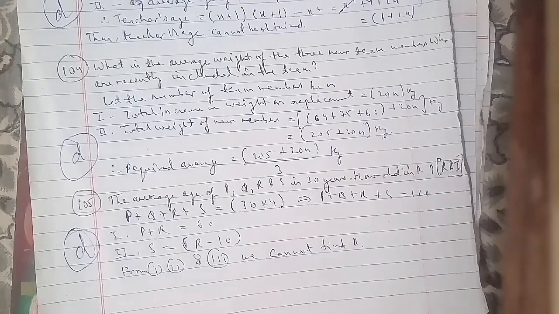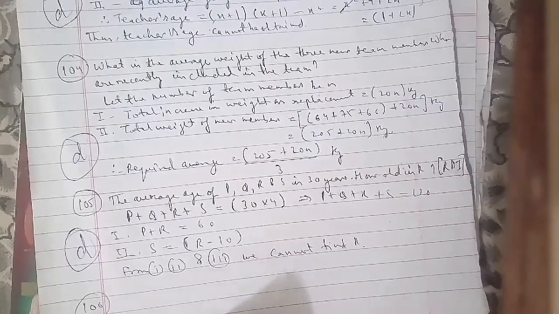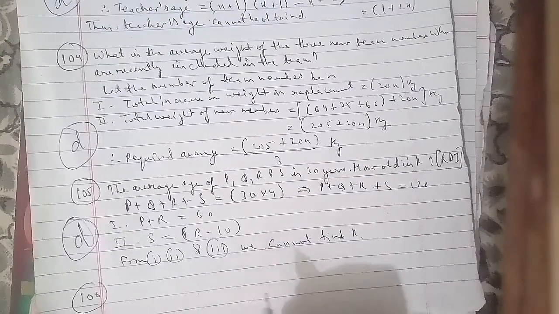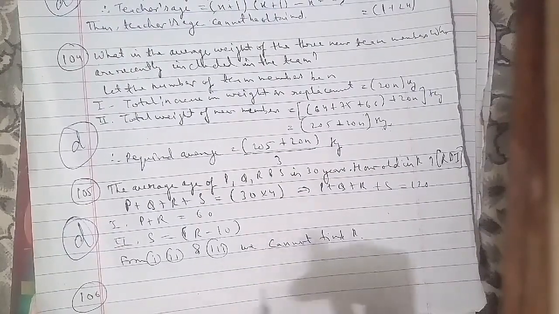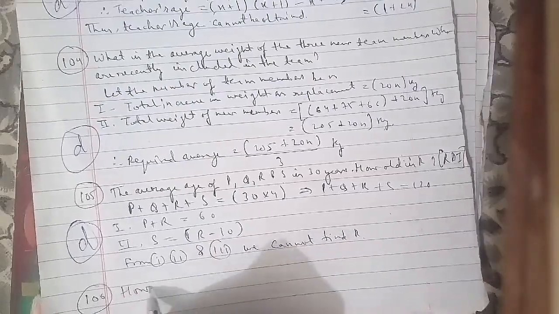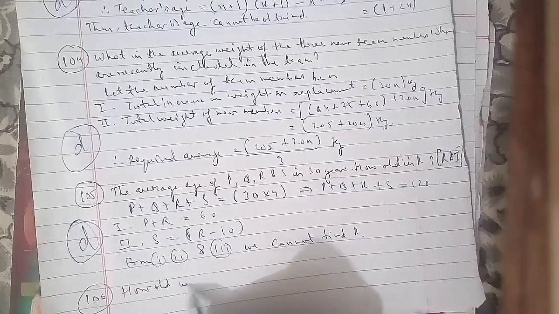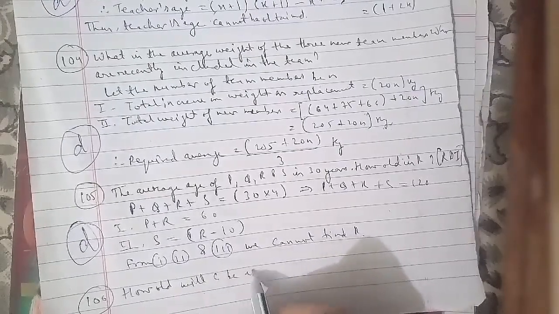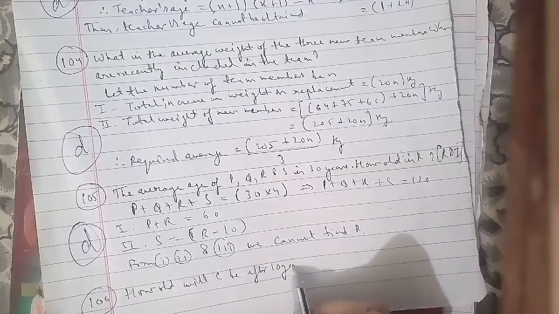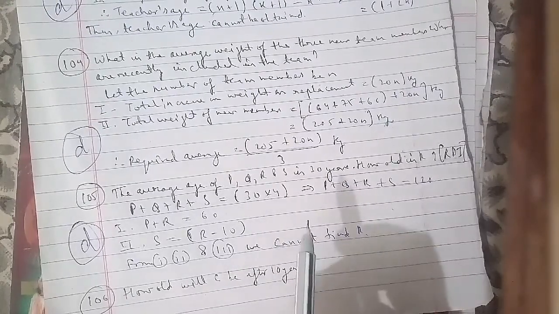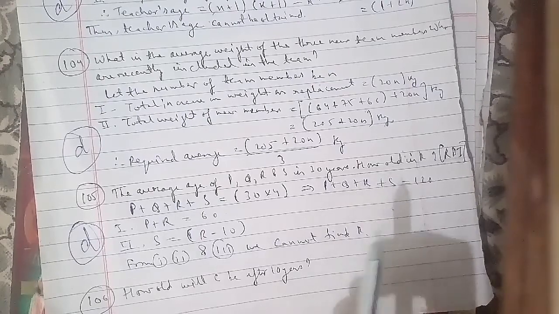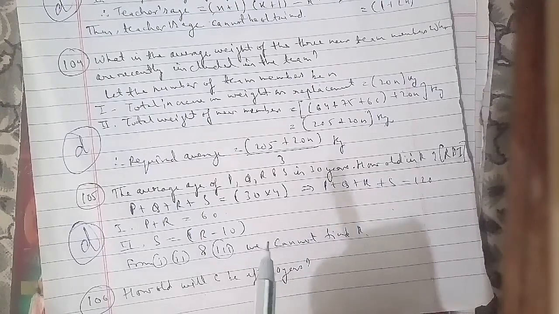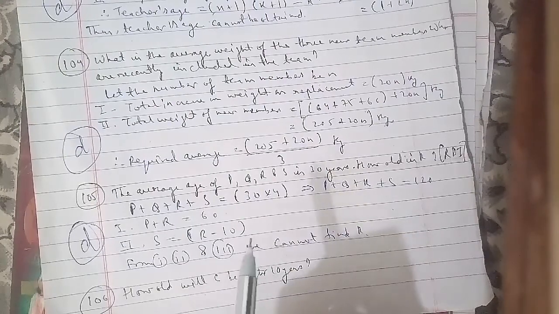In the first statement, A plus B equals 15 into 2, plus 5 into 2, so A plus B equals 40. For the second statement, A plus B plus C equals 20 into 3, which gives A plus B plus C equals 60. From 1 and 2 we get C equals 20.